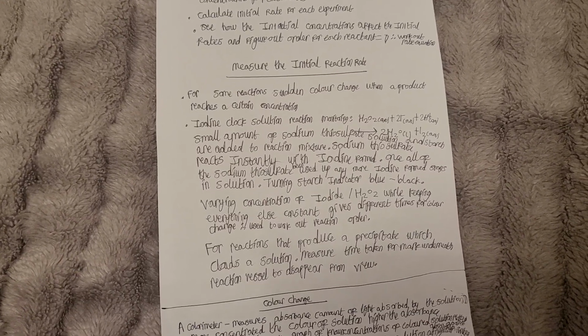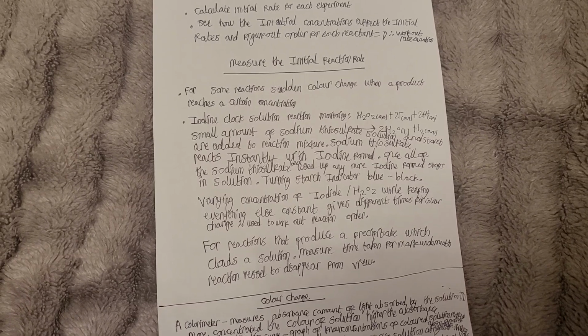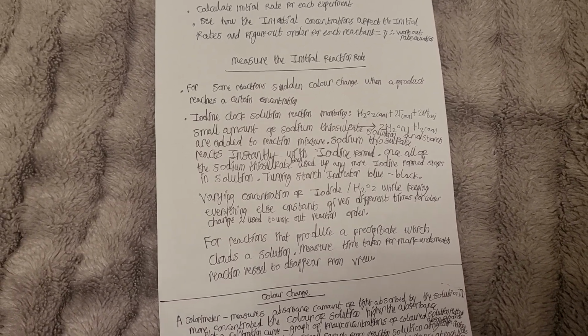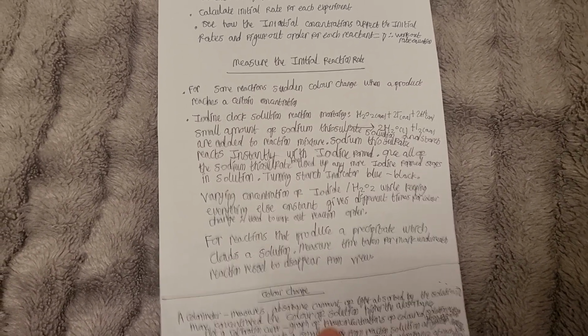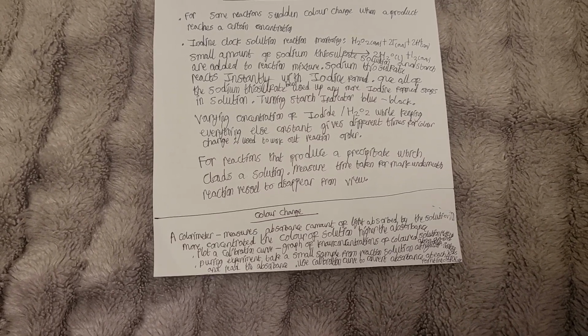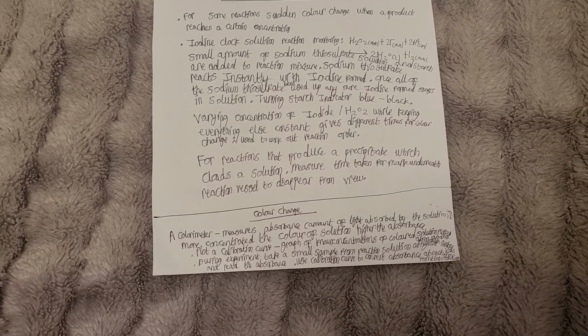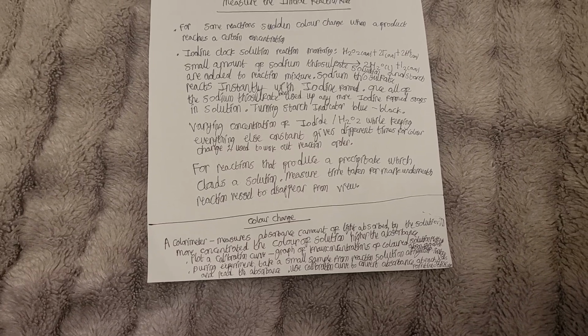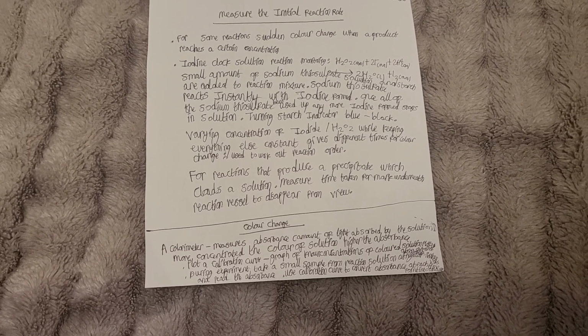For reactions that produce a precipitate which clouds the solution, measure the time taken for a mark underneath the reaction vessel to disappear from view. For color change, a colorimeter measures absorbance, the amount of light absorbed by the solution. The more concentrated the colored solution, the higher the absorbance.